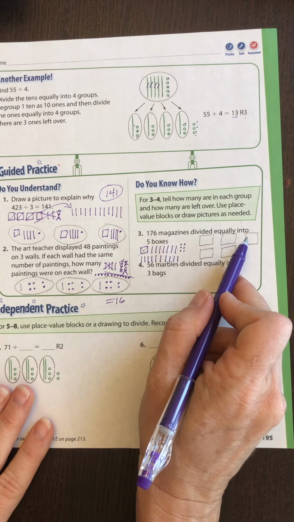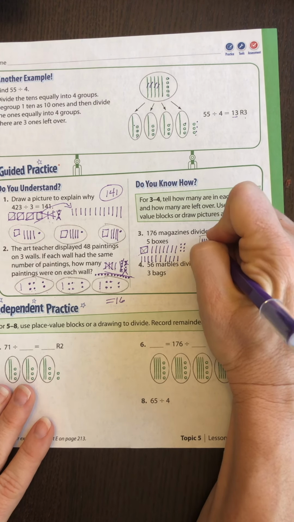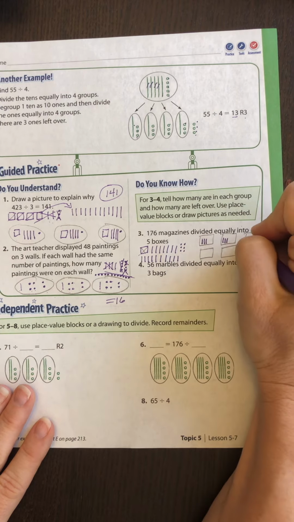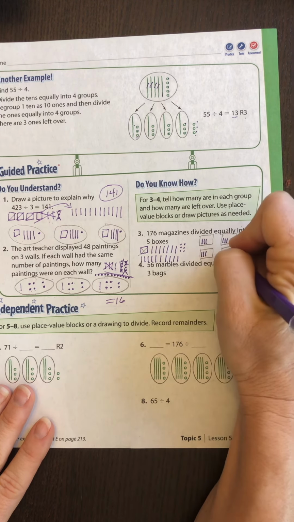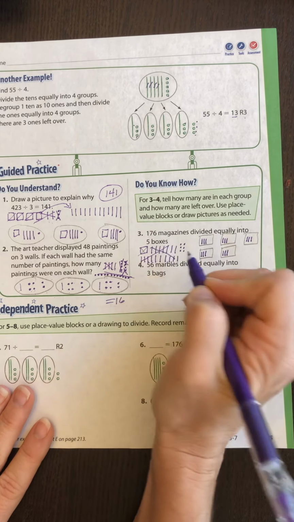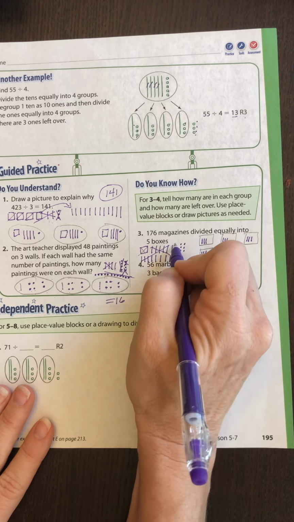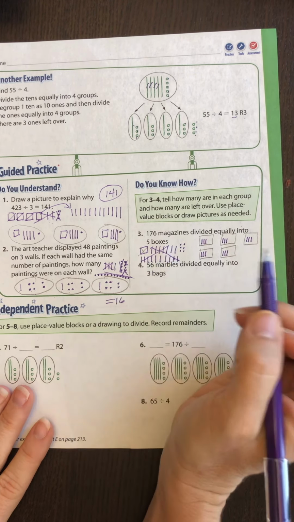17 divides by 5 3 times. So we're going to go 10, 20, 30, 40, 50, 60, 70, 80, 90, 100, 110, 120, 130, 140, 150. We've used all but 2 of our tens. We've used 15 out of the 17.